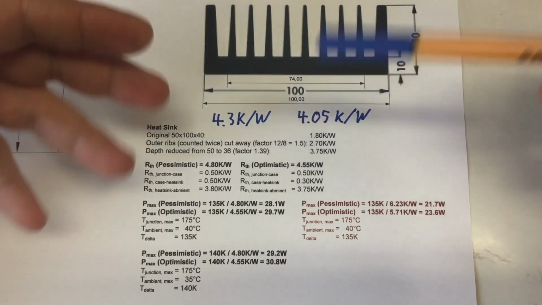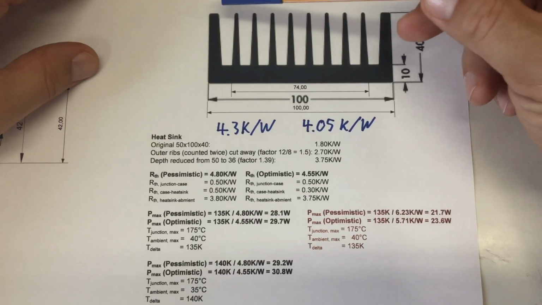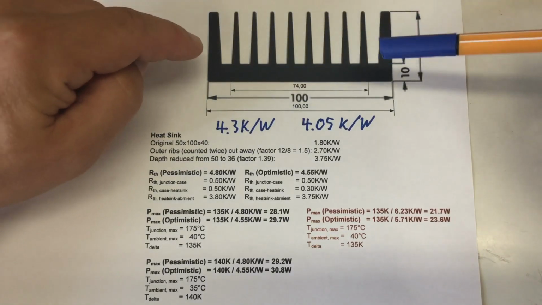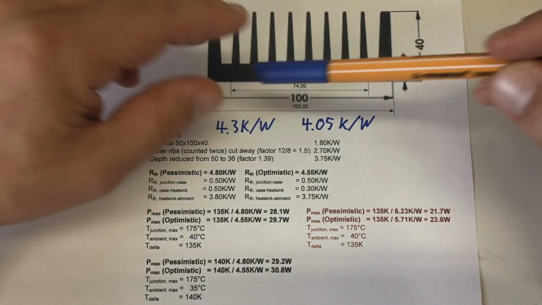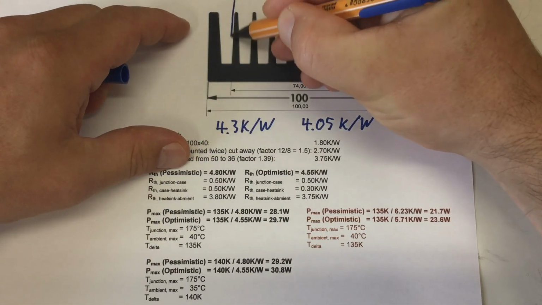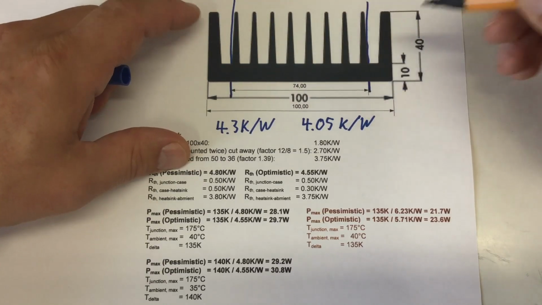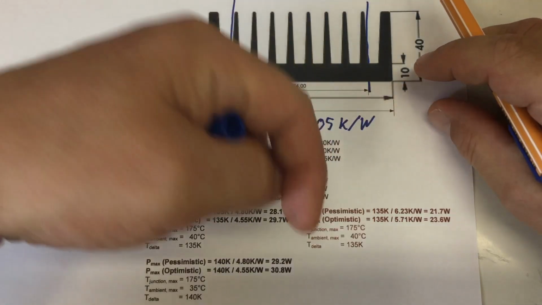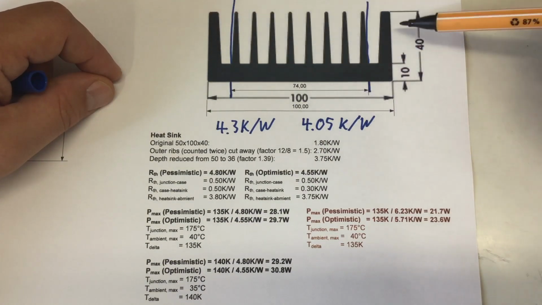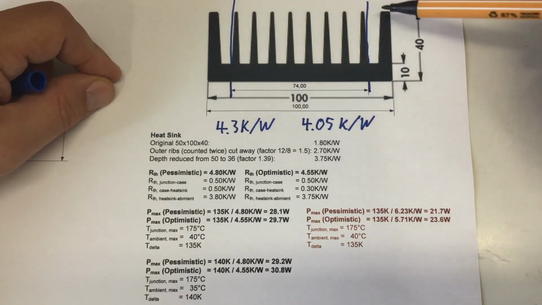So my theoretical reasoning went like that. Okay, I have that heatsink here. That was its original look, and you remember we cut off these outer ribs here. And these are 12 ribs, but these are big ribs, okay?